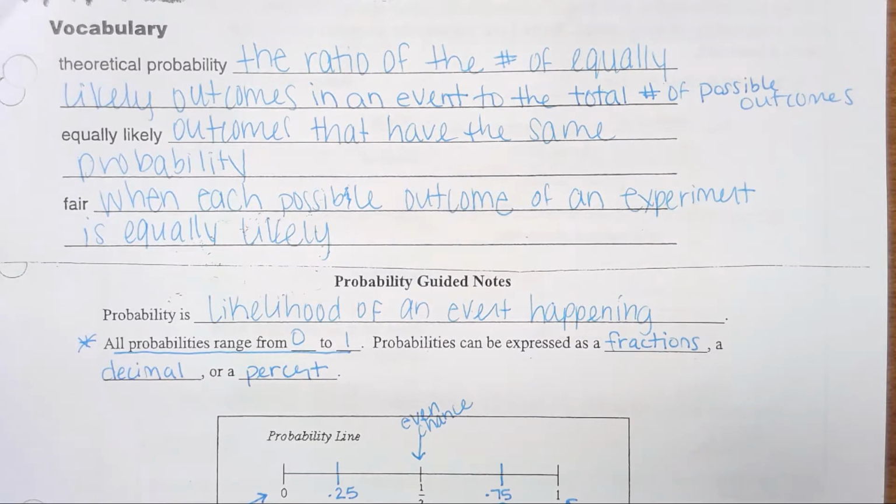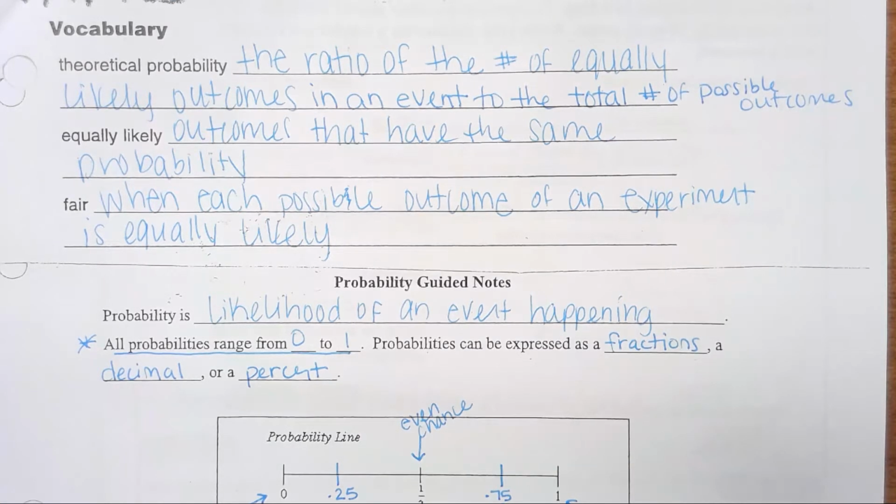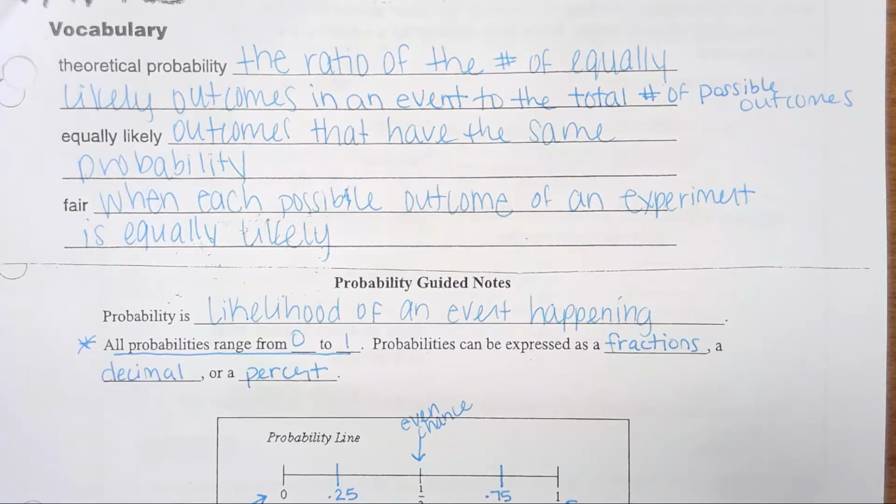With probability there are a lot of definitions that we need to know. I have already written out the definitions for all of these vocabulary terms. I will go through them, but make sure that you get them down, so you may have to pause this video in order to write down all the different definitions. The first one is what we call theoretical probability. Today's lesson is on theoretical and experimental probability.